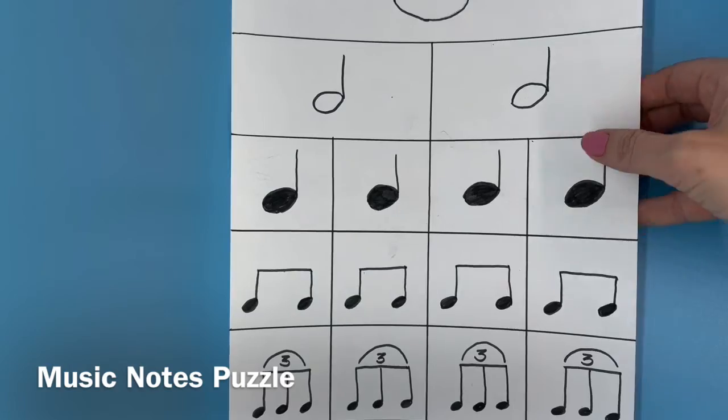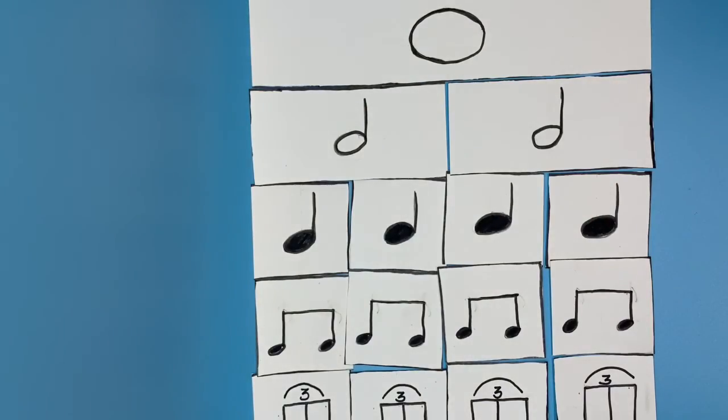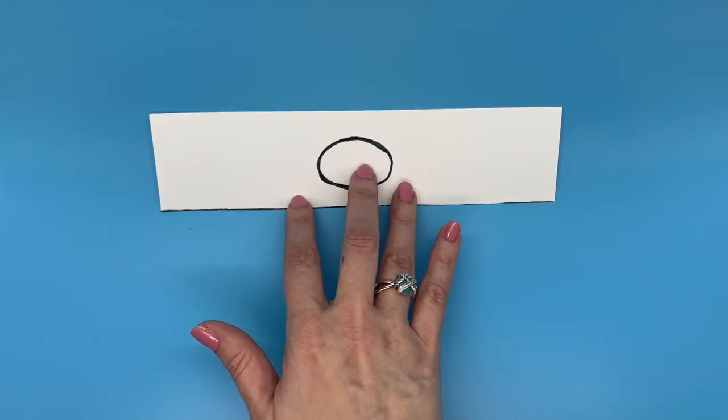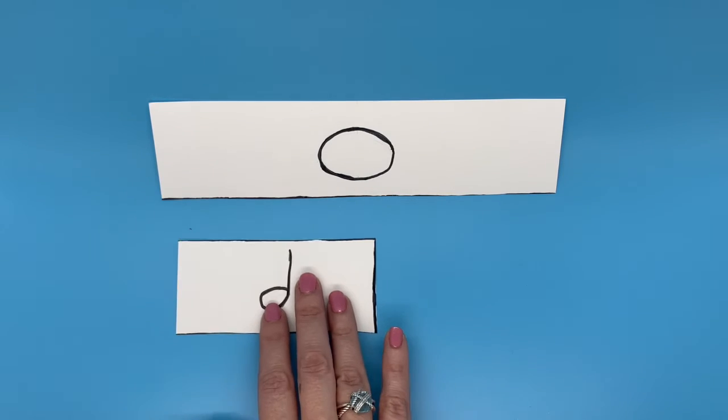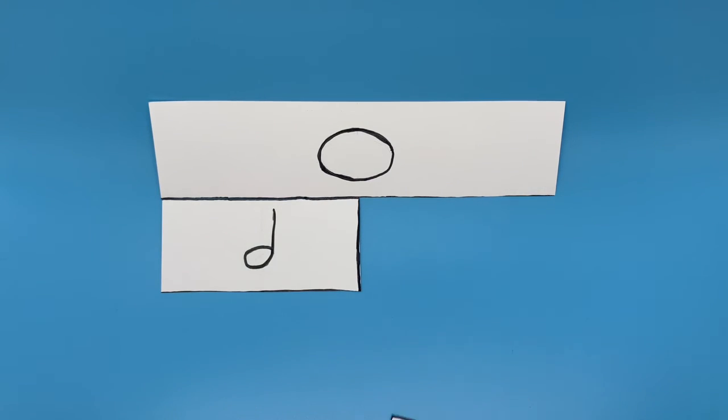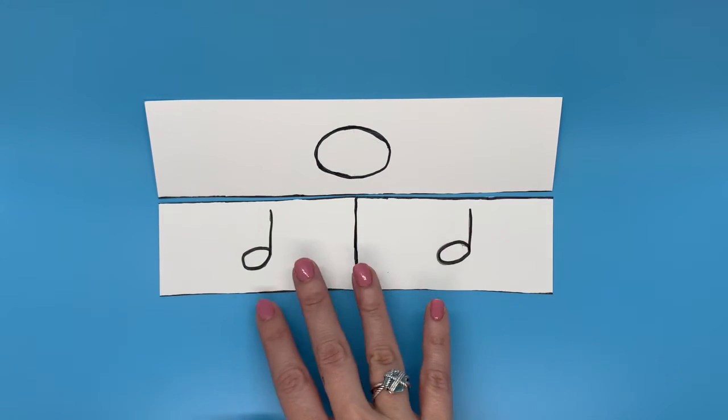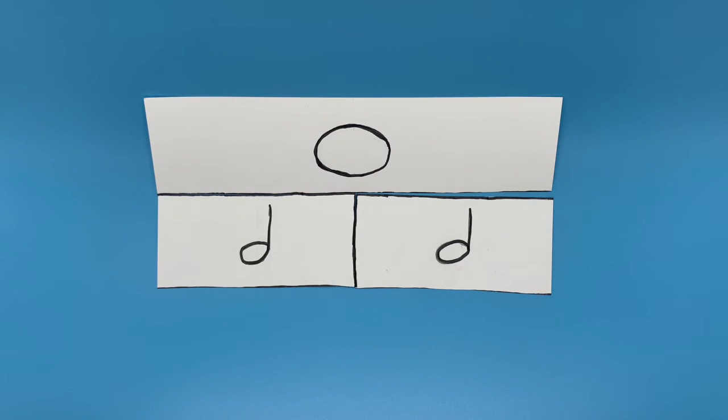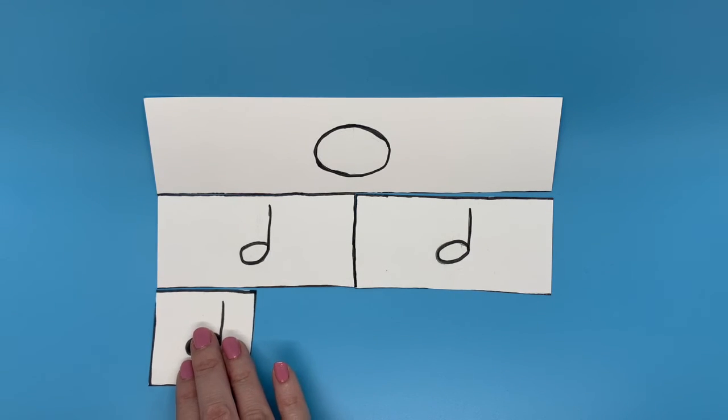I am going to now show you two materials that I created for you that you can work on at home, okay? One of the materials that I made for you is a music note puzzle. All you need to do is cut it apart, and then when you're working with the material, you can line up each of the notes so that they can equal 4 beats.